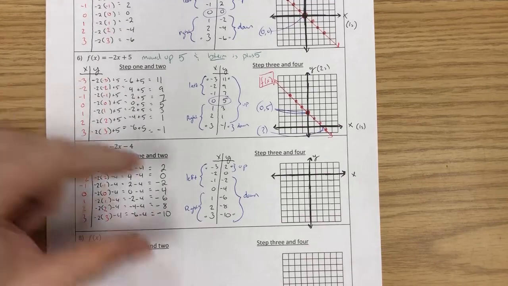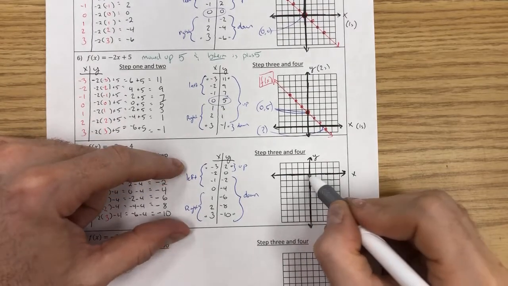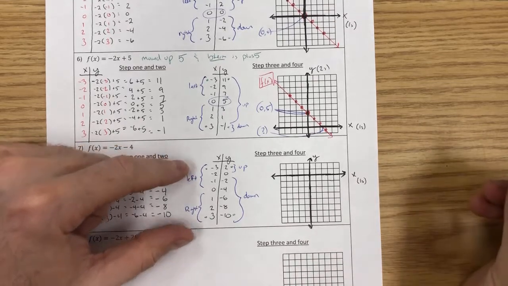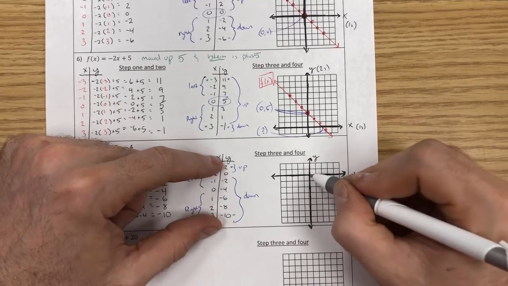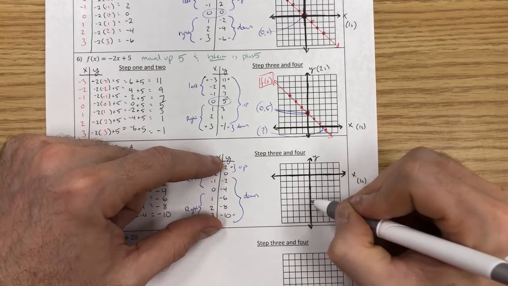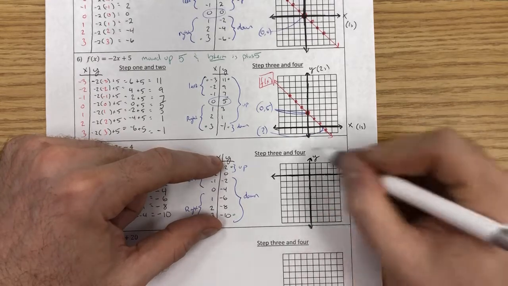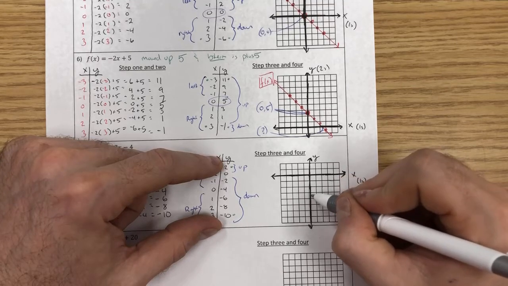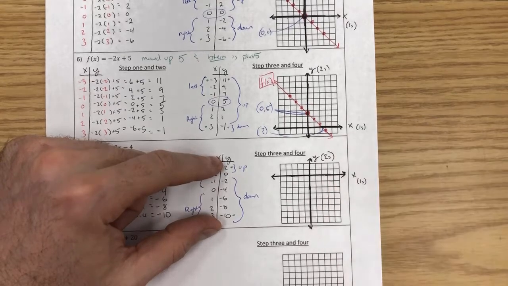Okay. We're going to check our scale. Can I count to -3? Yes. +3? Yes. So my x is going to be by 1s. Can I count to 2? Yes. Can I count to -10? 1, 2, 3, 4, 5, 6, 7, 8. No. So I'm going to have to change the entire scale. So how about by 2s? 2, 4, 6, 8, 10. Yes. So I'm going to count everything by 2s.